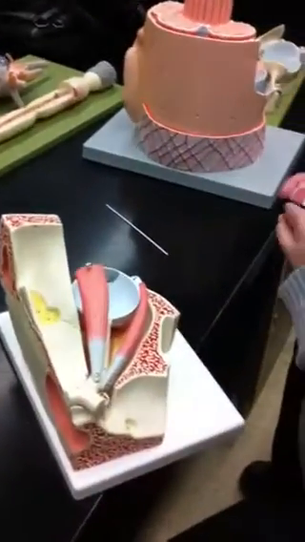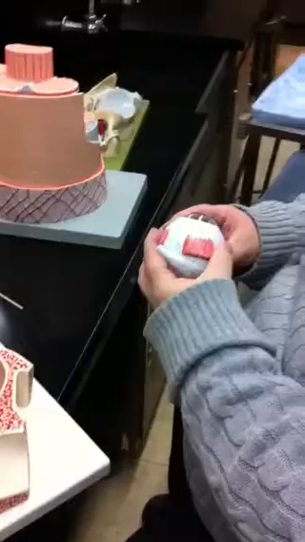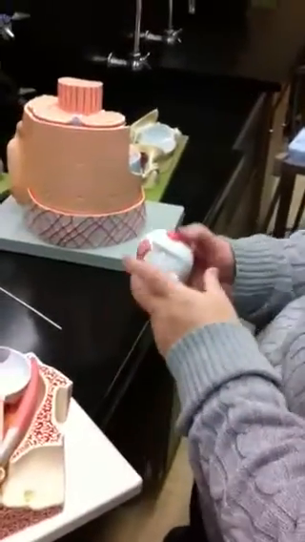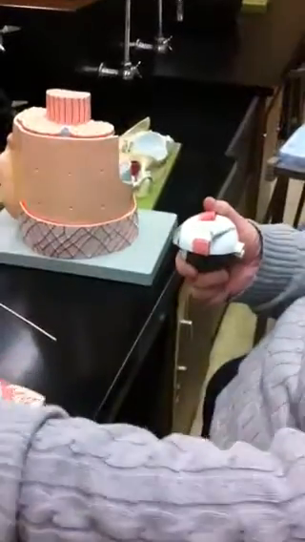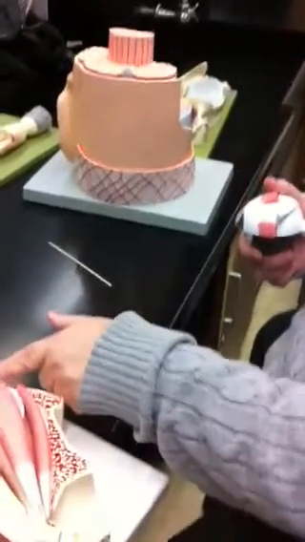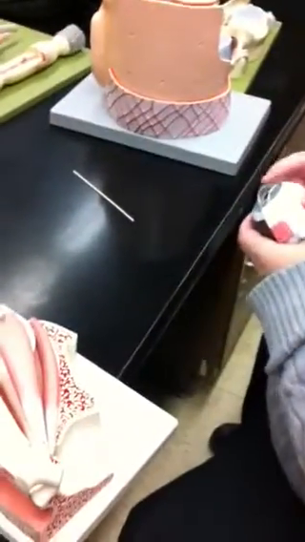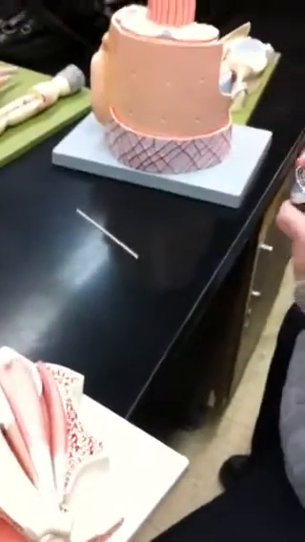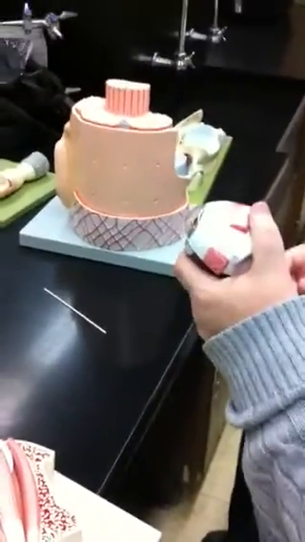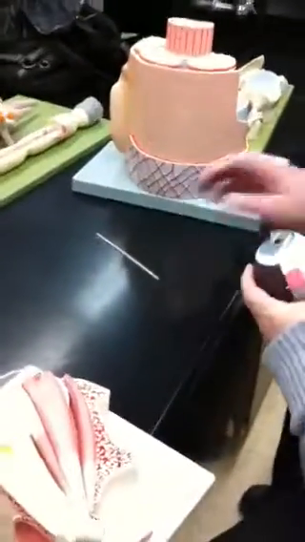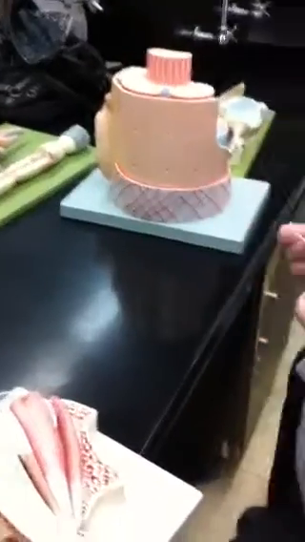Probably the only model we have that's not destroyed. So the white part of the eye is the sclera, and it is going to fall around anteriorly as this clear part. What's this called? The cornea. The clear part of the eye is the cornea. Now the colored part here, this is part of the middle layer.